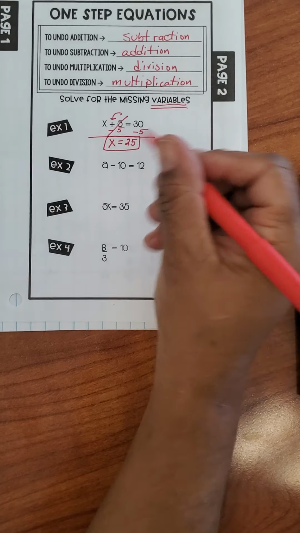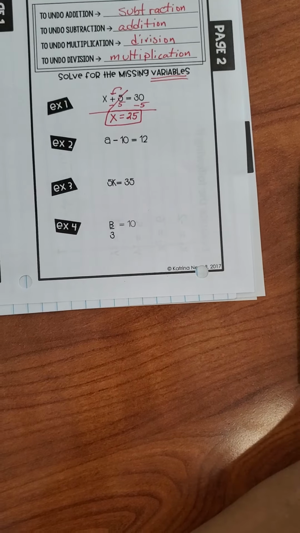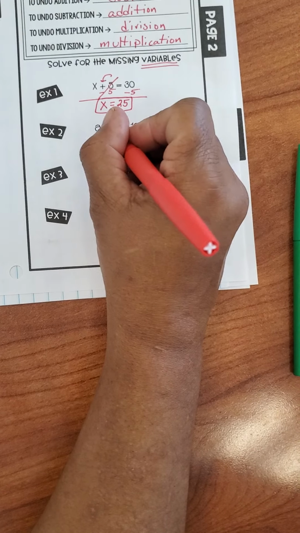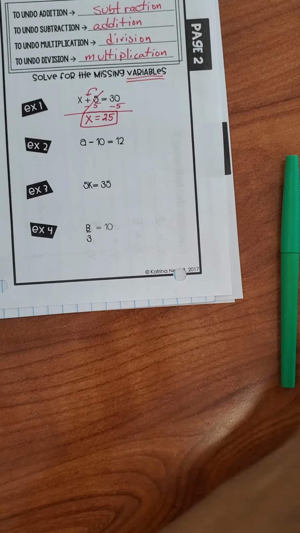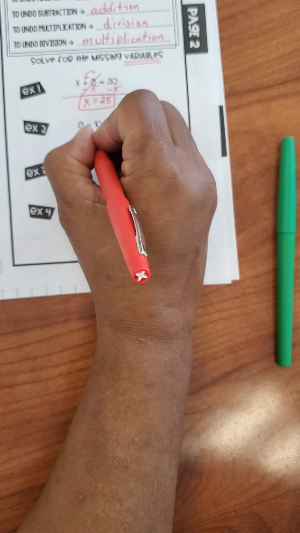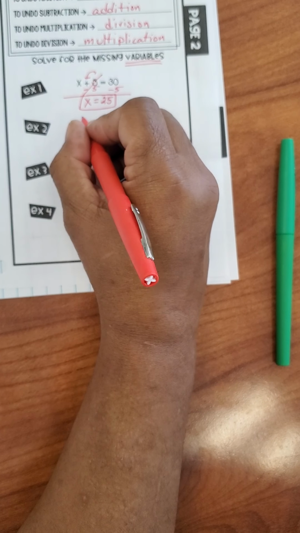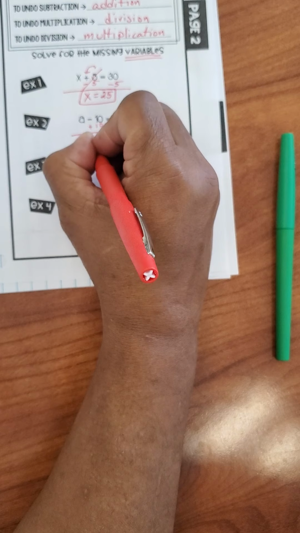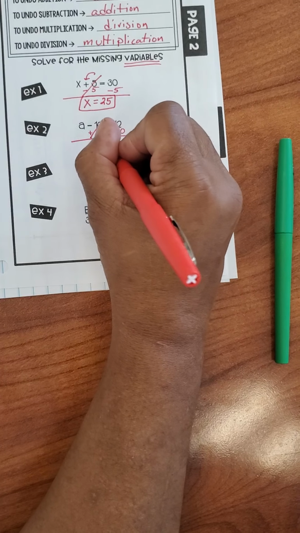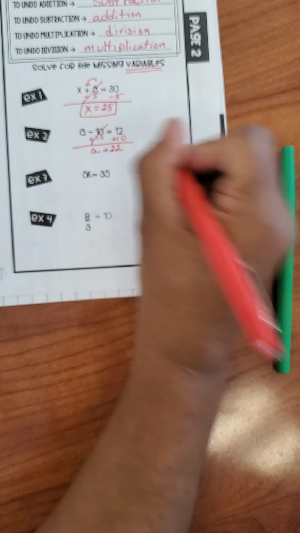Okay. Example 2. This time we're solving for a. That means I've got to get a all by itself. Since the sign in front of 10 is a subtraction sign, that means 10 is negative. We're going to do the opposite by adding 10 to both sides. Bring down a. Since we canceled each other out, that goes to 0, equals 12 plus 10, 22.